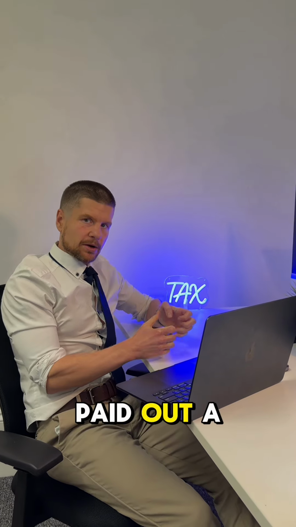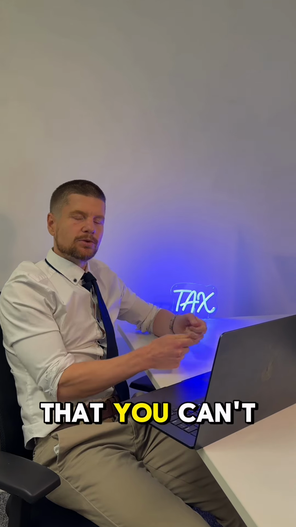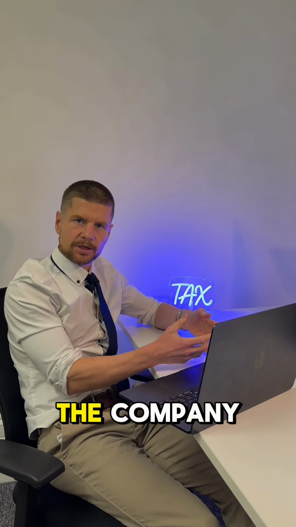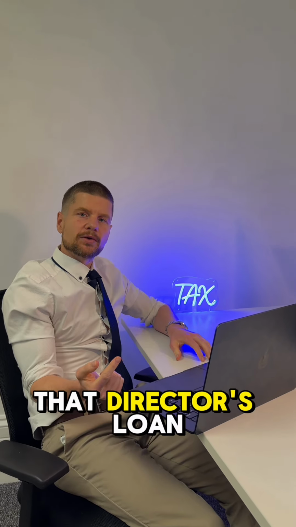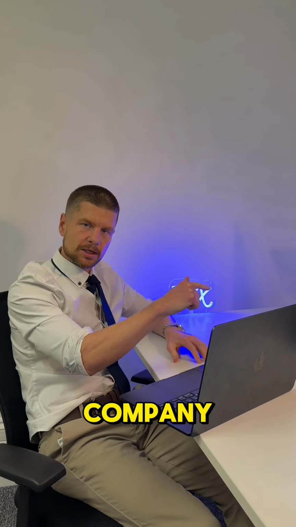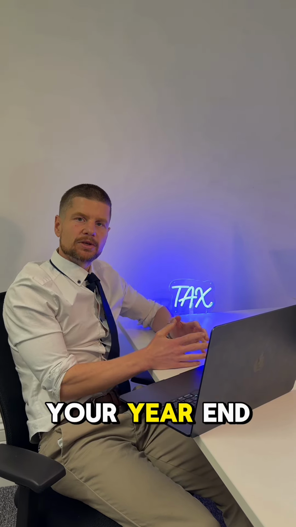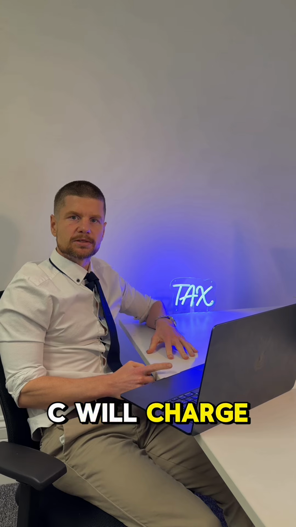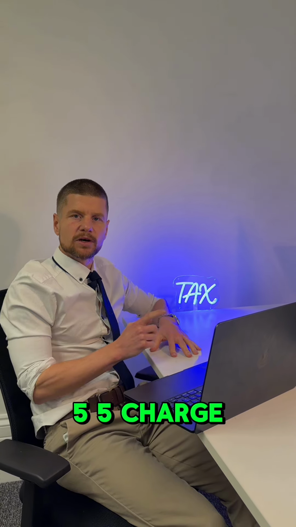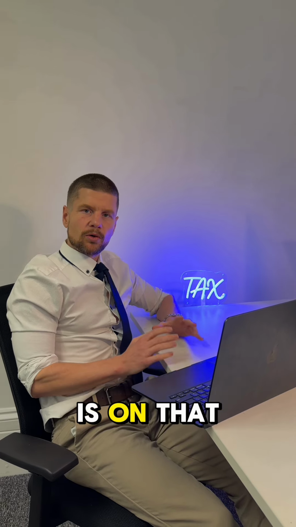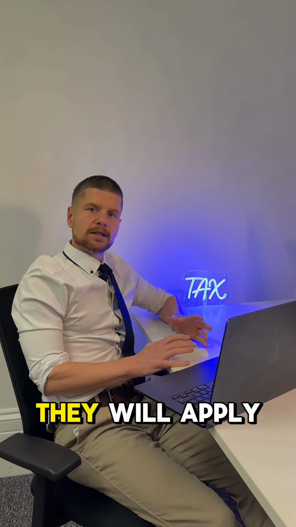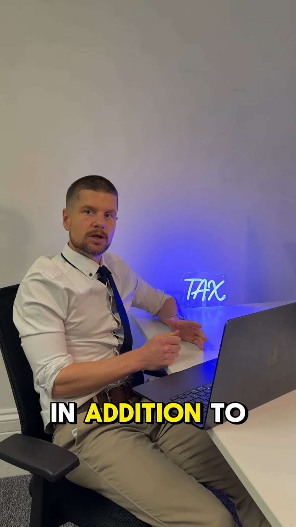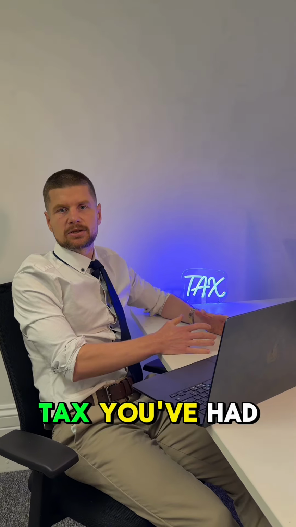If you have paid out a director's loan that you can't report as a dividend because you don't have sufficient profits, so you've extracted too much from the company, and you owe that director's loan back to the company, if that is still outstanding at your year end and 9 months passes, HMRC will charge something called a Section 455 charge. What that means is, on that director's loan that's outstanding, they will apply a rate of 33.75% in addition to any other corporation tax that you've had to pay.